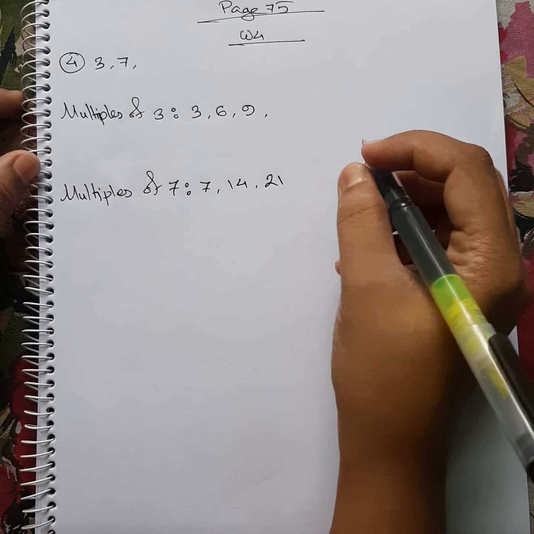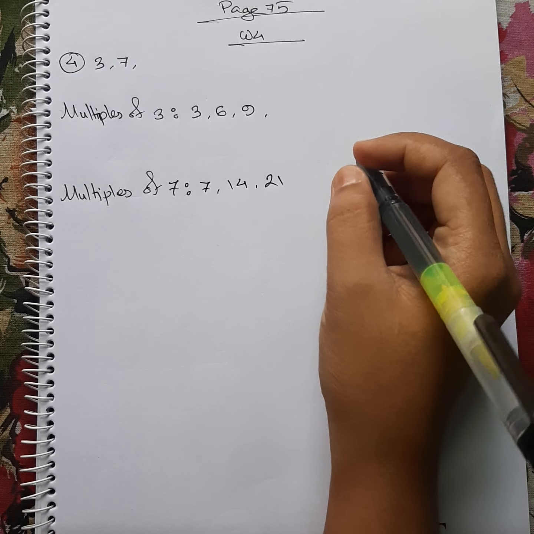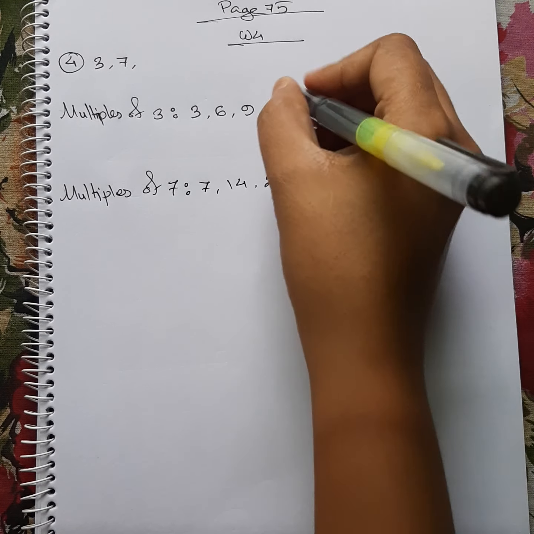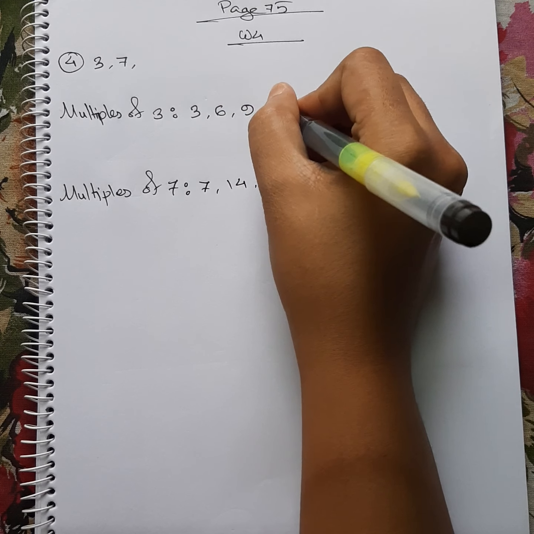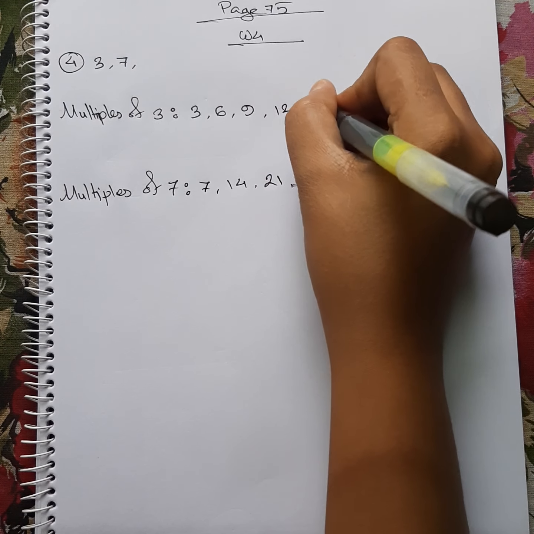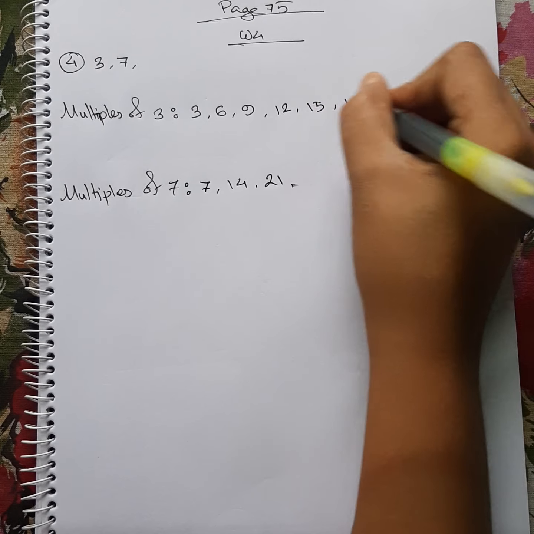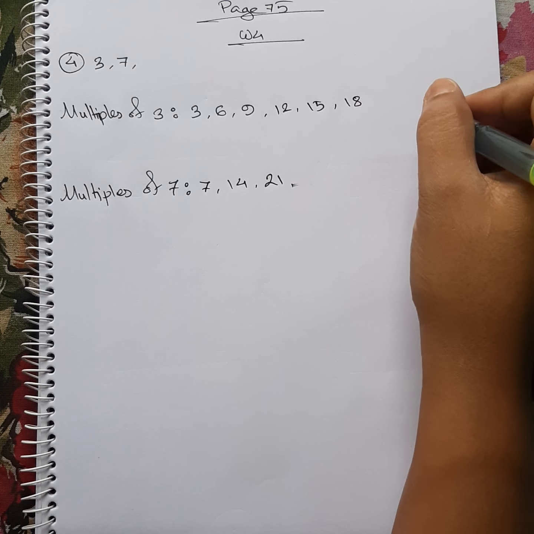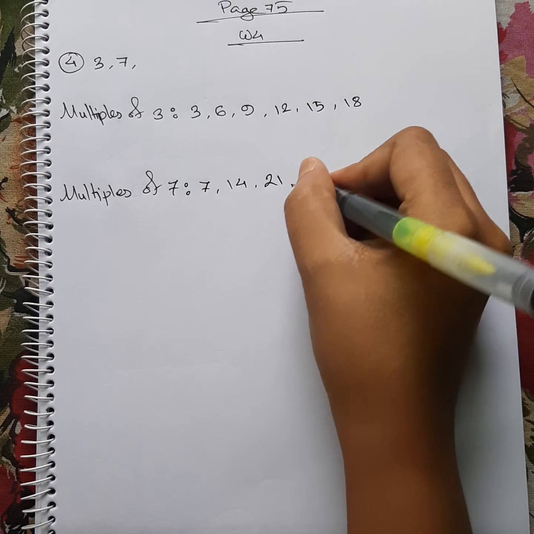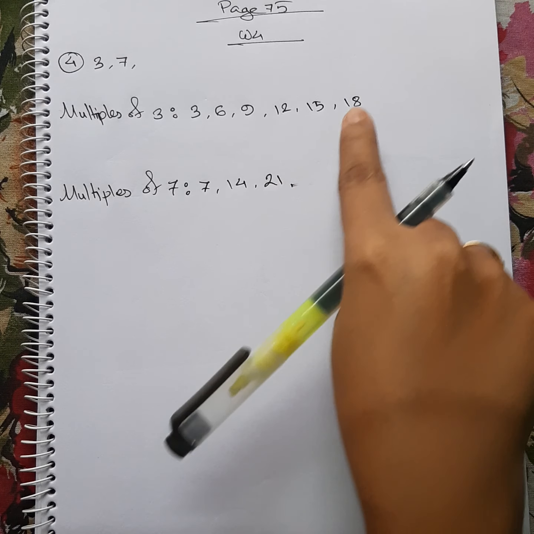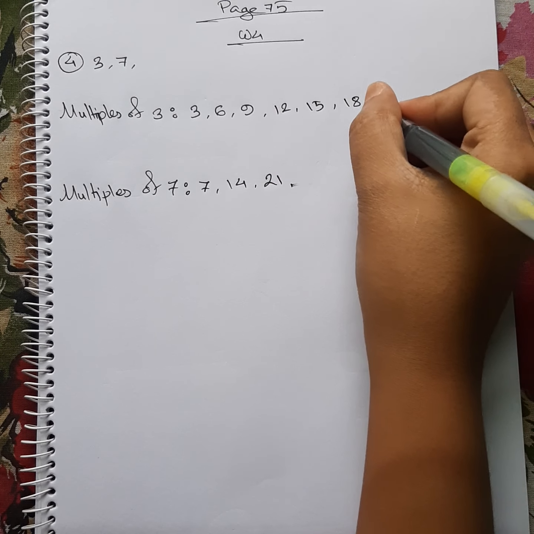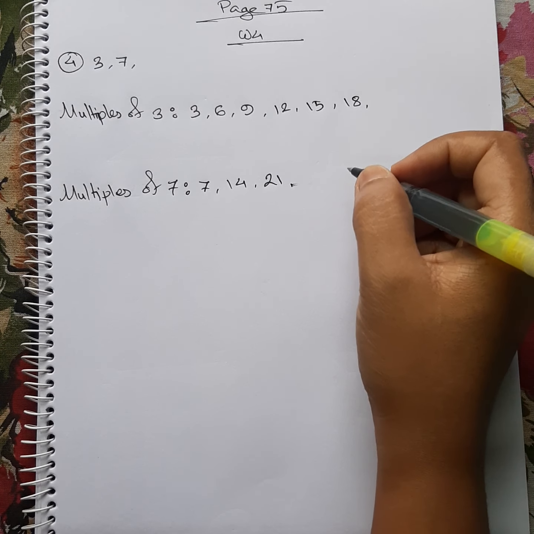We are not finding any common multiples over here. Let's write down 3 more. Still no common multiples over here. You can see that we have reached a limit, but still no common multiples.